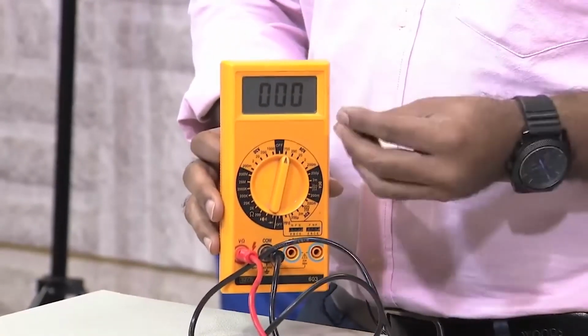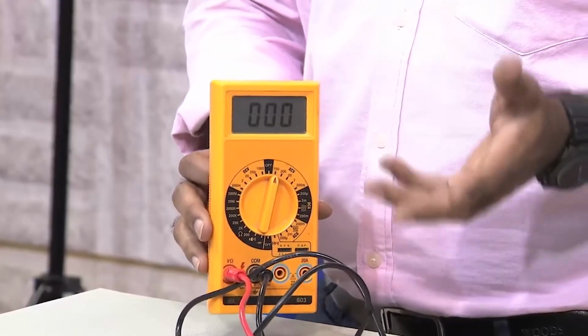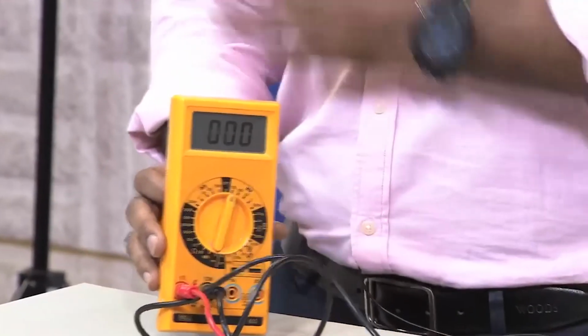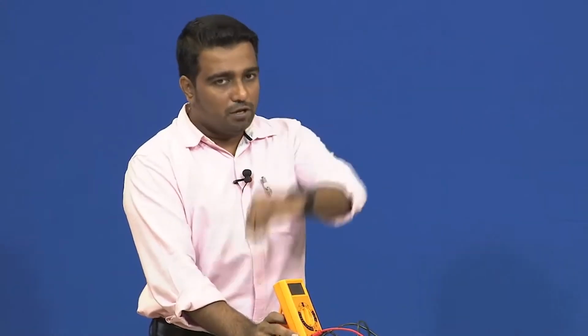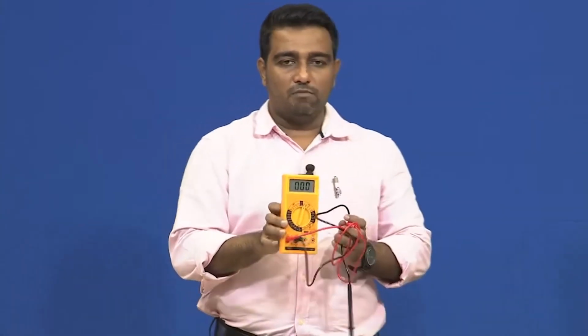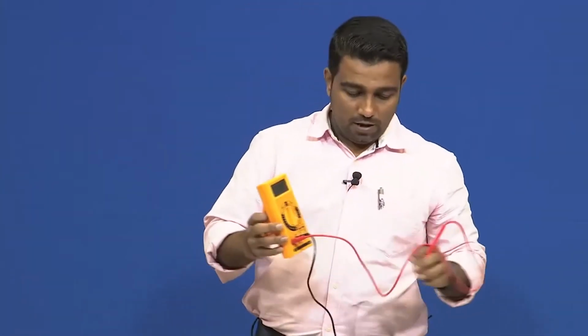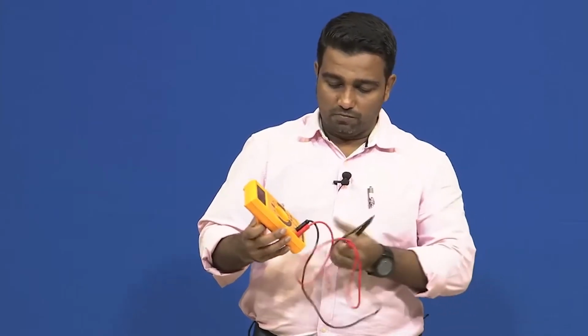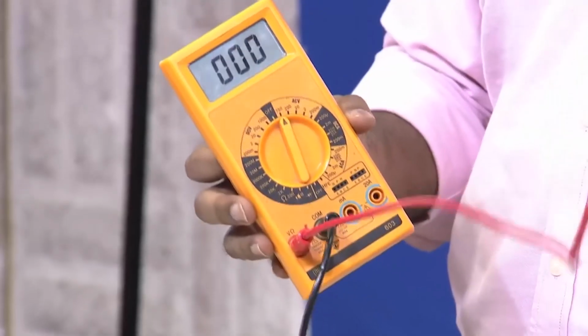Before the final implementation of the circuit on the PCB, we have to use a breadboard, and before implementing on the breadboard, we should know the value of each component. To measure this value, we can use this particular equipment called a digital multimeter. Now, there are probes. These are called probes, alright, which are in my hand.